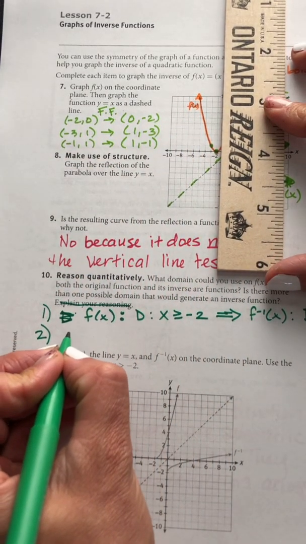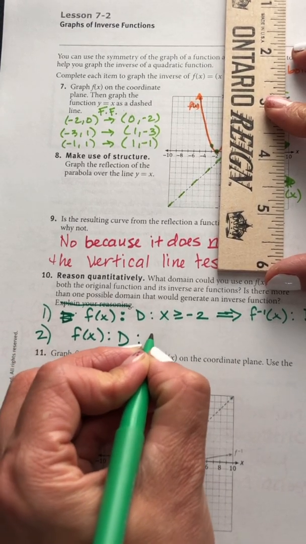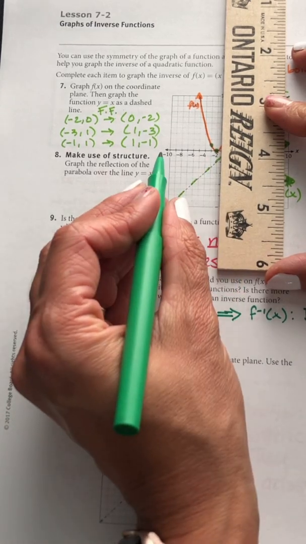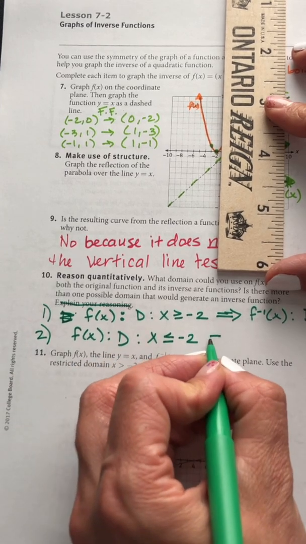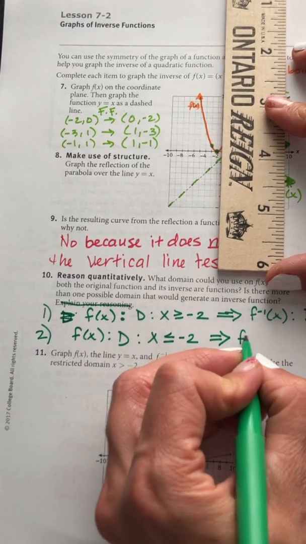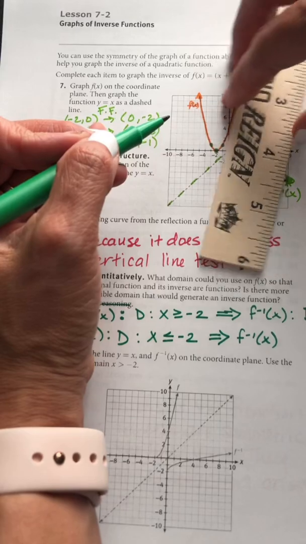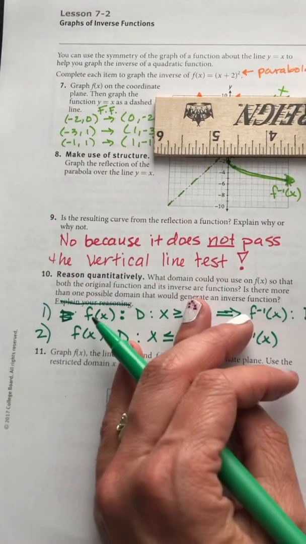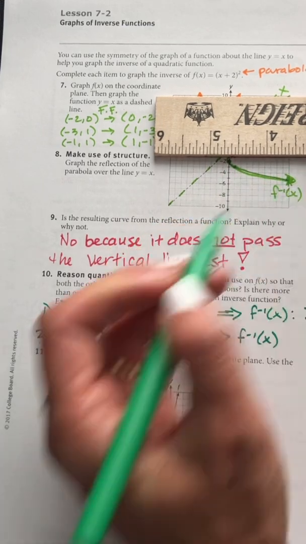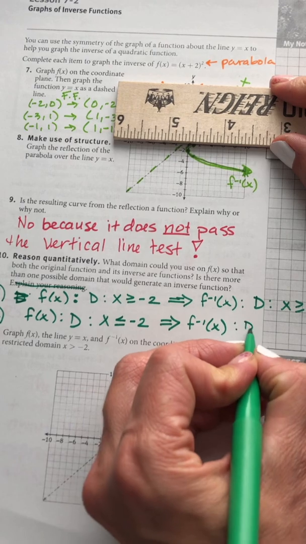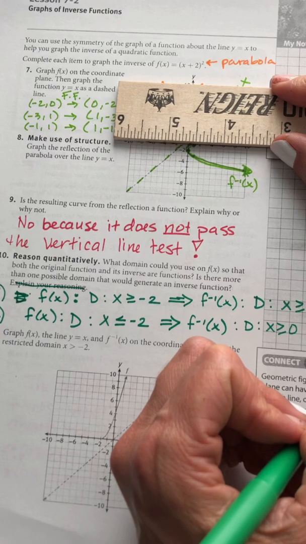So for f of x, I would have domain where the x values are less than or equal to -2, which implies that f inverse of x, well, if I'm looking at the negative side of f of x, then I'm going to be looking at the negative side of f inverse of x. So the x values I'd be using would still be from 0 to positive infinity. So x greater than or equal to 0. Okay.